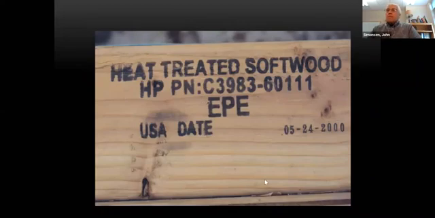All right, so this is what it looks like. It just looks like regular wood, maybe a little bit darker, depending on the species. This got started in Europe and it's available in the US. It's increasing in popularity. It's more popular in Europe, I think, than it is here. Europe is generally more environmentally conscious.